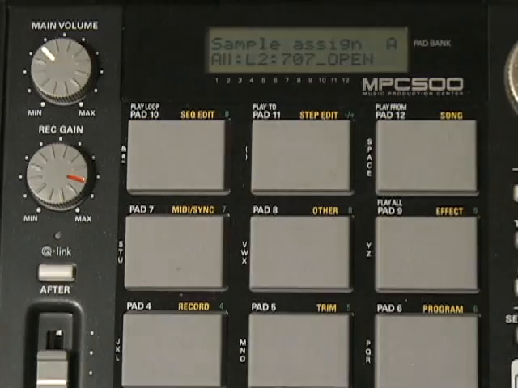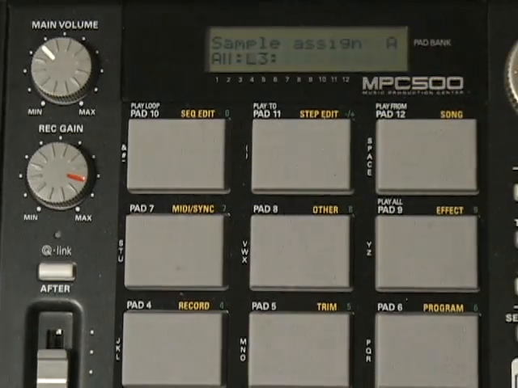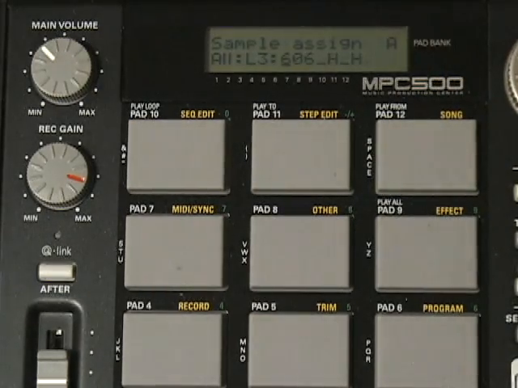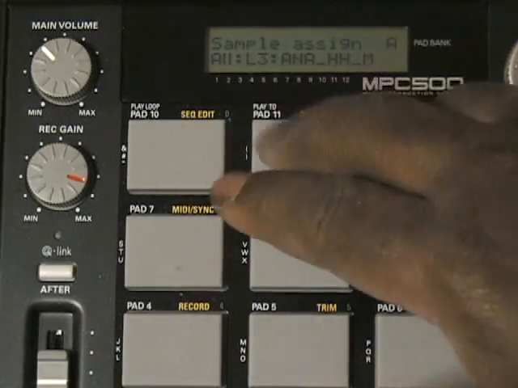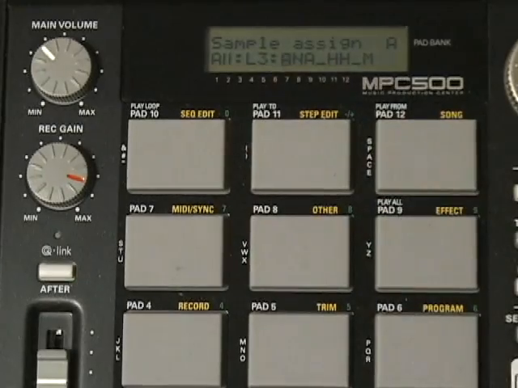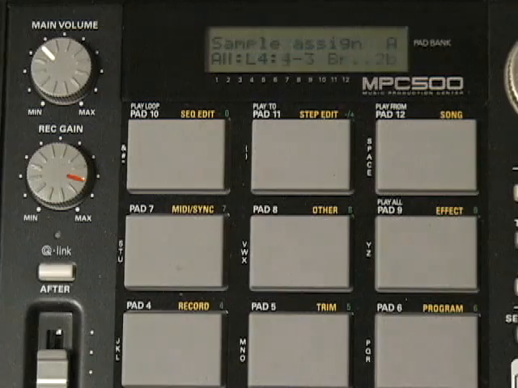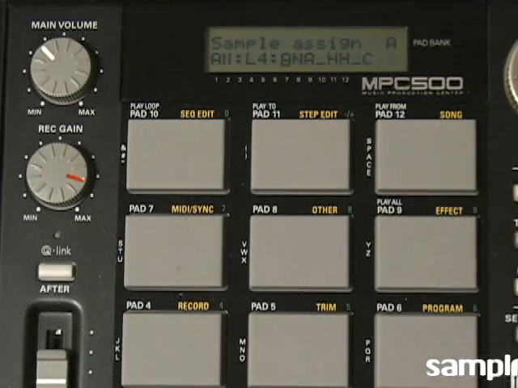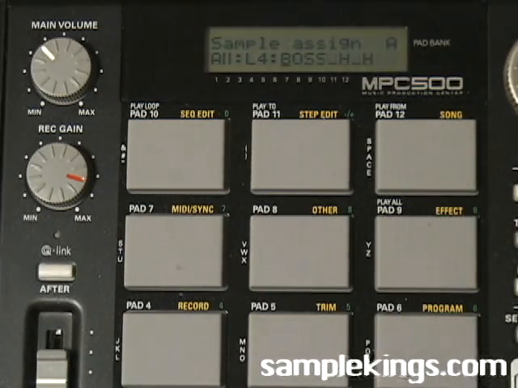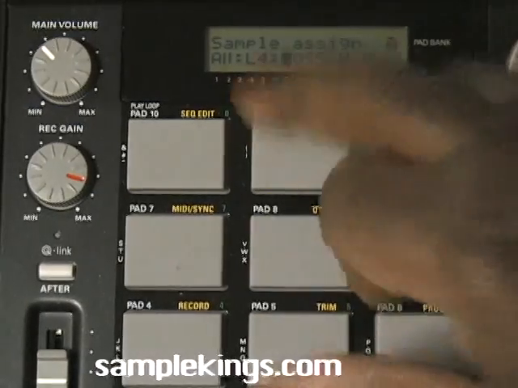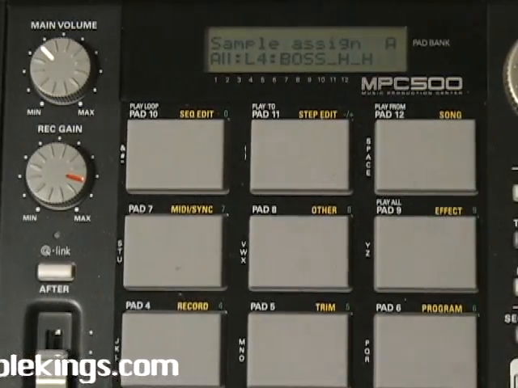I can go to layer 3, and I can add another sample. Look at that. I go to layer 4. We'll add one more new sound here. And we have a whole new sound.